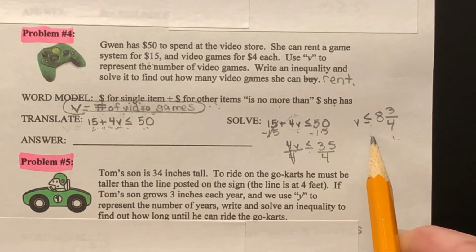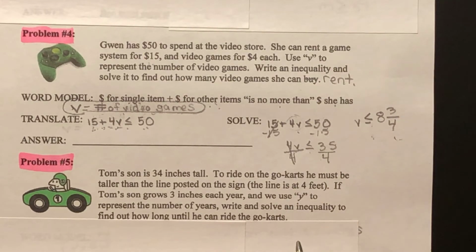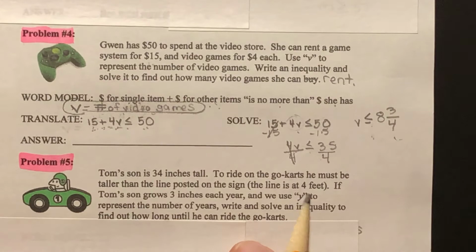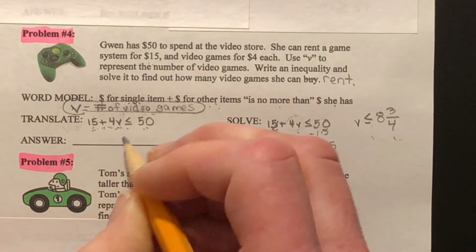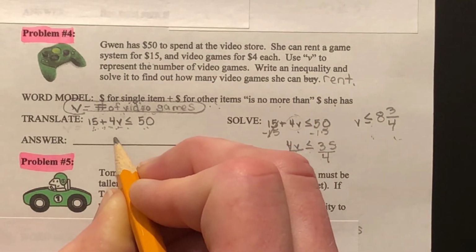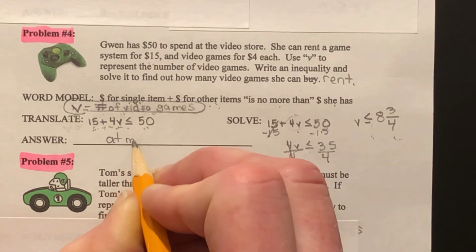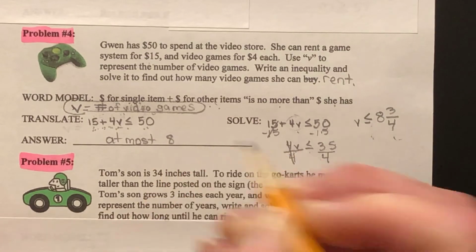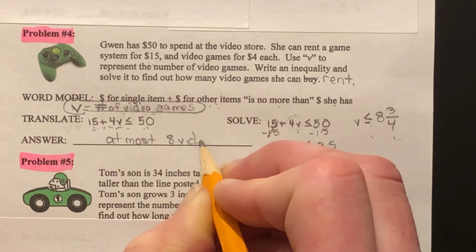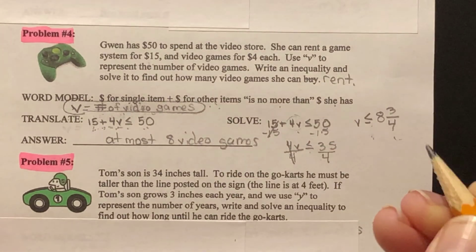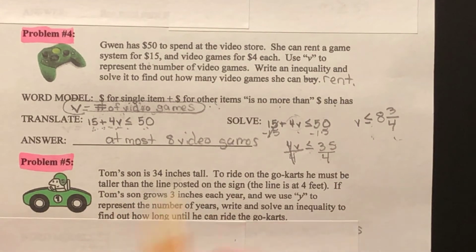So the most video games she can buy for $50 or less is going to be 8. 9 would be too much. 8 is the most she can buy. At most, 8 video games. There you go. So the most she can buy is 8 video games.